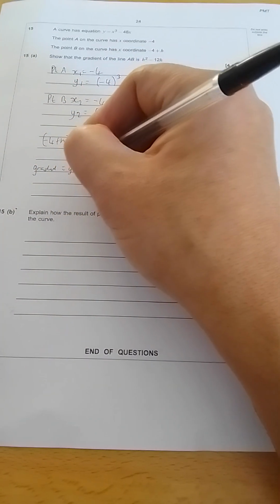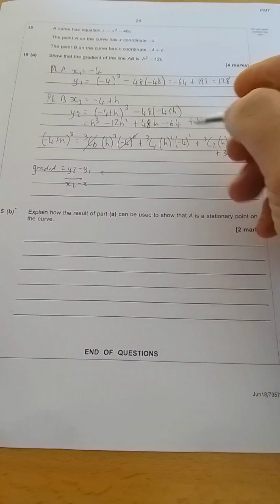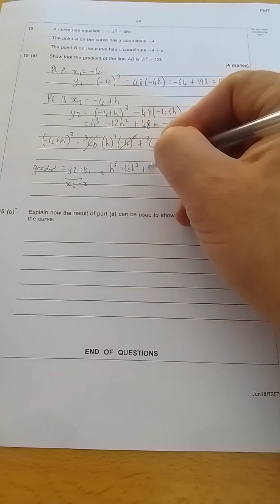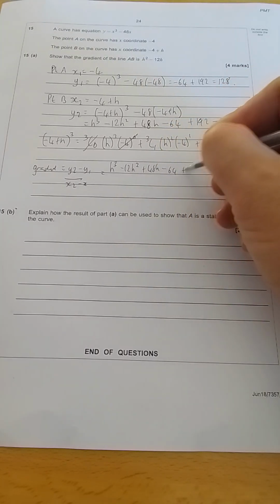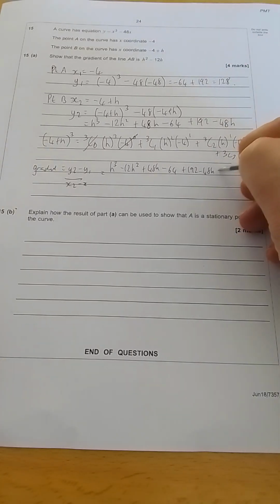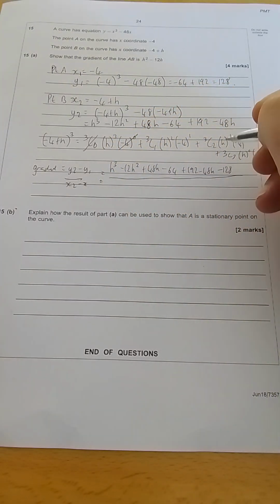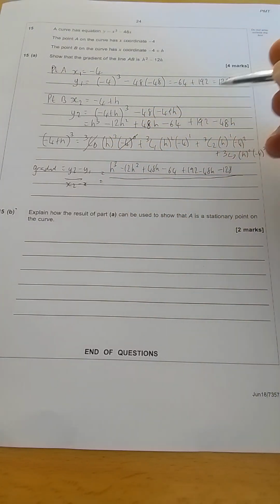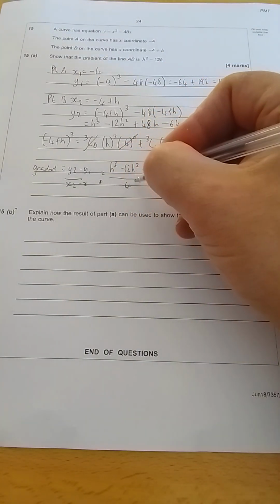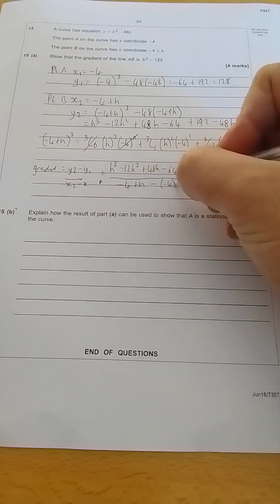So the gradient here is y2 minus y1 over x2 minus x1. Well, the top of this is going to be h cubed minus 12h squared plus 48h minus 64 plus 192 minus 48h, and then minus 128, and then the bottom will be the x coordinates, which is minus 4 plus h minus minus 4.